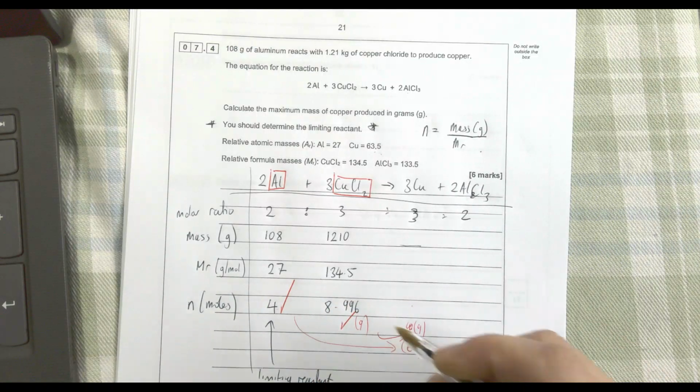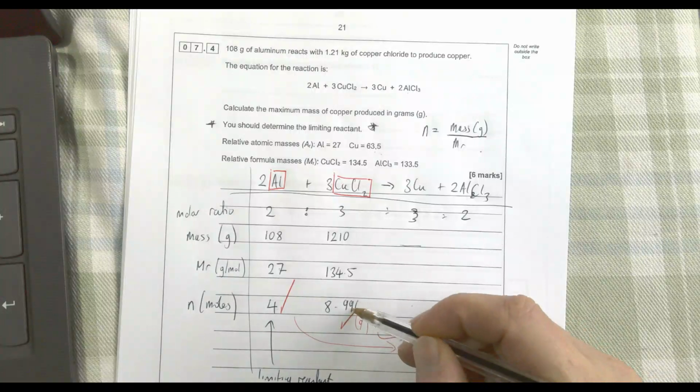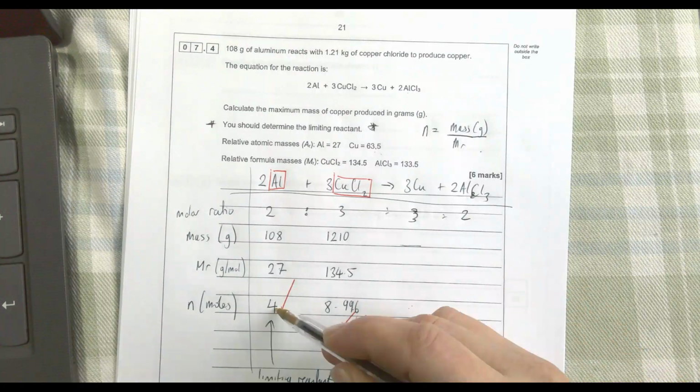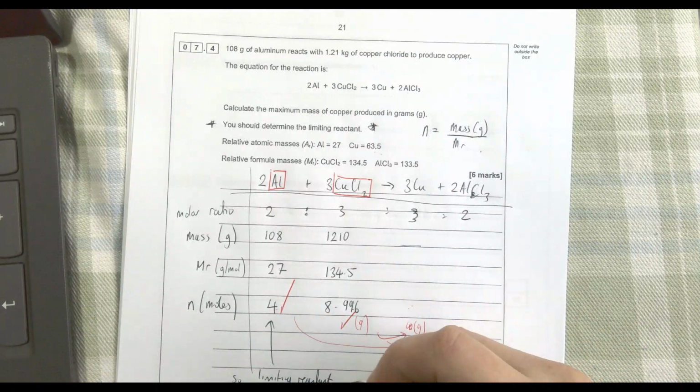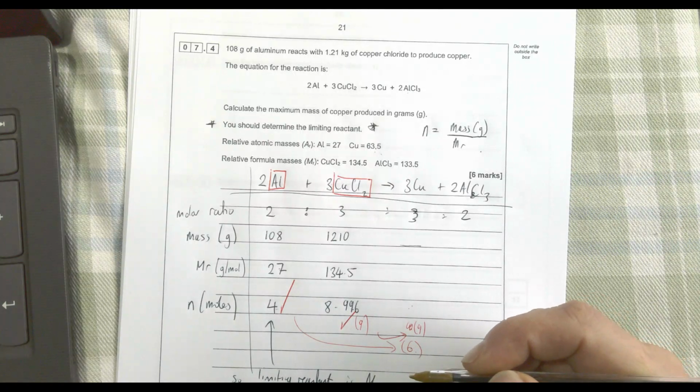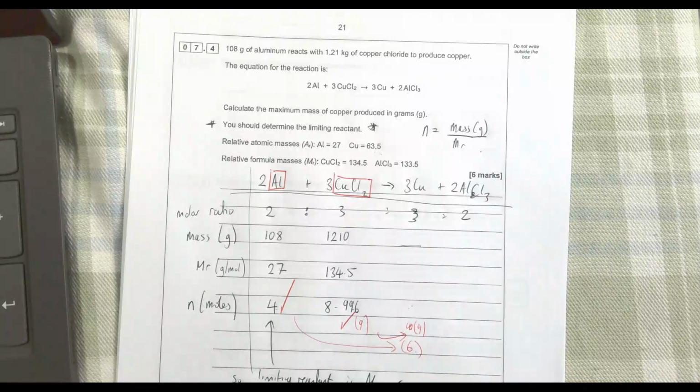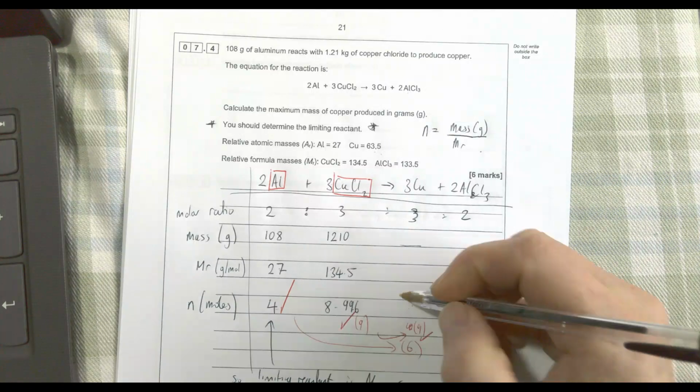And really you should state in words that 9 moles of this would give you 9 moles of this, and 4 moles of this would give you 6 moles of copper. So the limiting reactant is aluminium, and you have to show your working there, annoyingly, but you get a mark for getting that right, and a mark for showing what they produce, which is 6 moles.